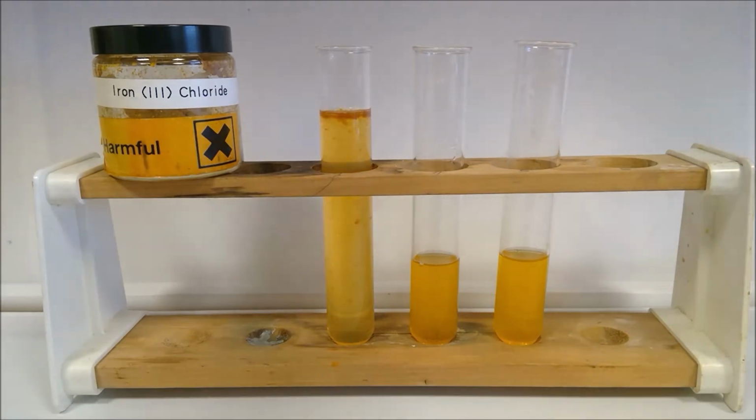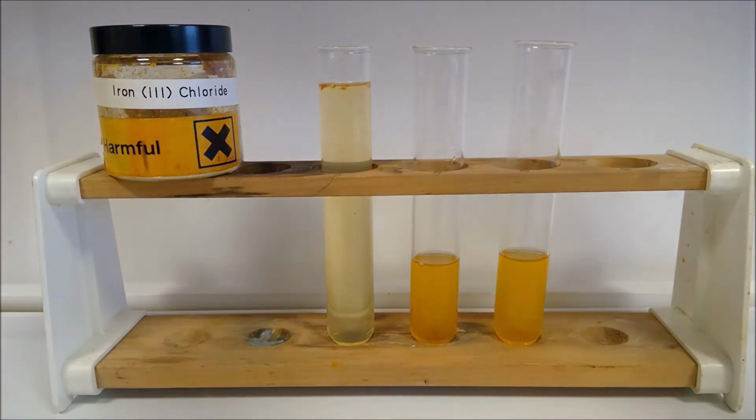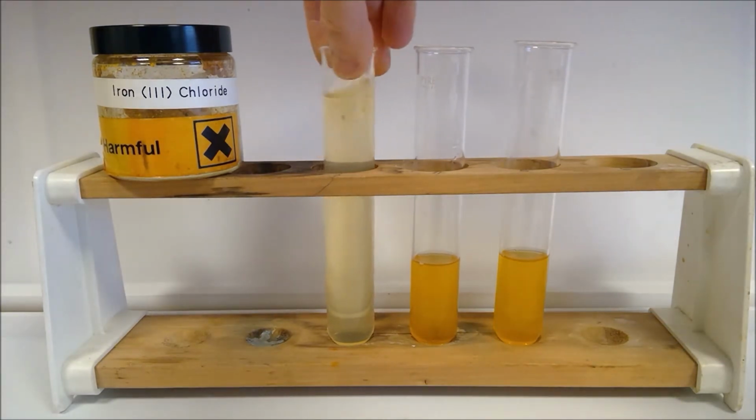Pretty much there. One last one should do it. Bit of a shake round at the top.